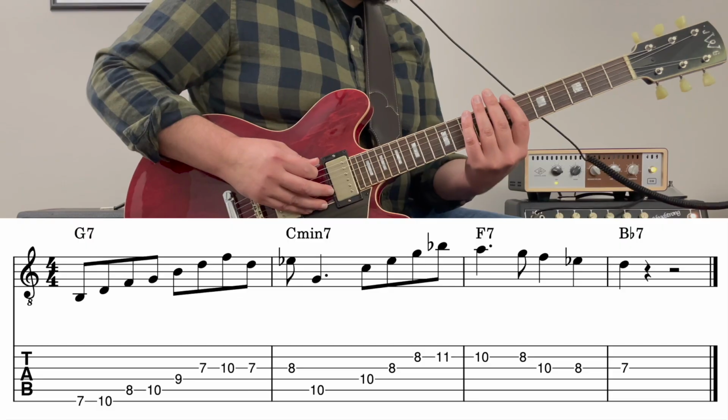Now I like to use the chord tones to outline the chord that I'm on and then resolve to a chord tone of the next chord in the progression. Now when you're first starting out, it's a good idea to try to target the chord tone of the next chord on the downbeat of the measure right as the chord change happens.